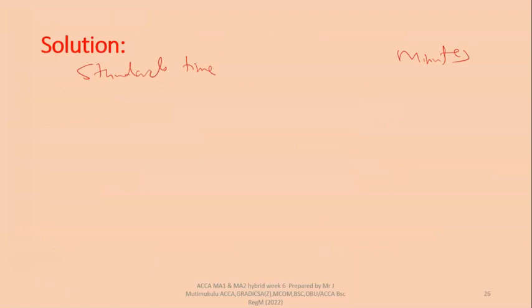So standard time for 340 units, that's 340 multiplied by 2 minutes, and we get 680.